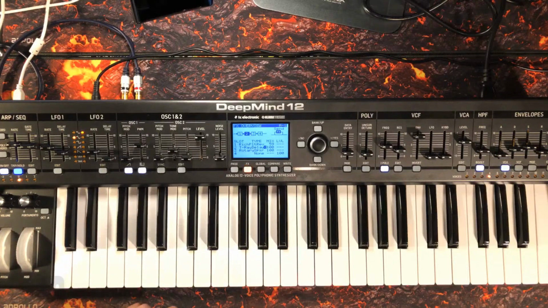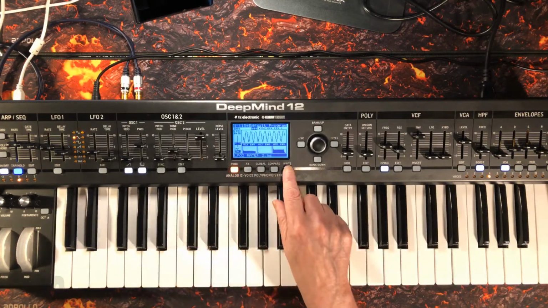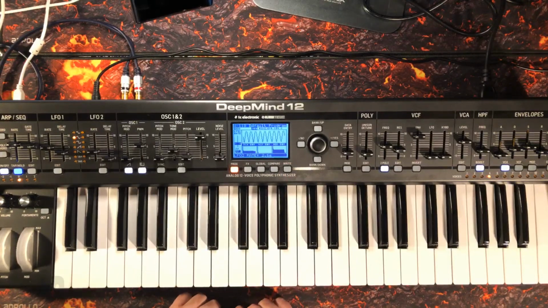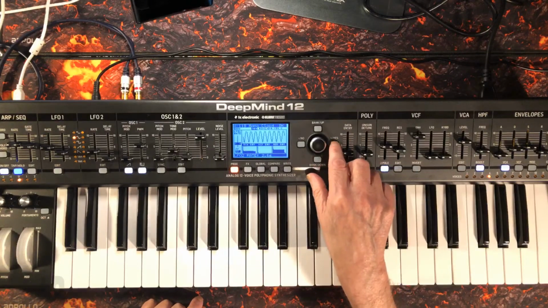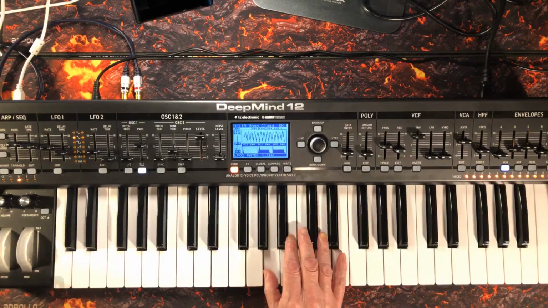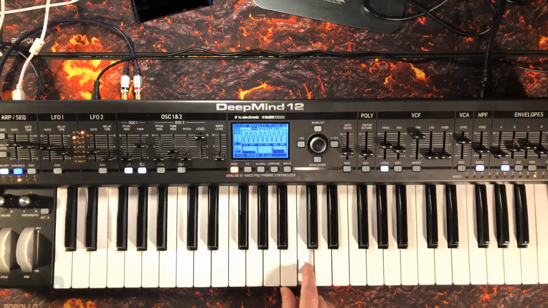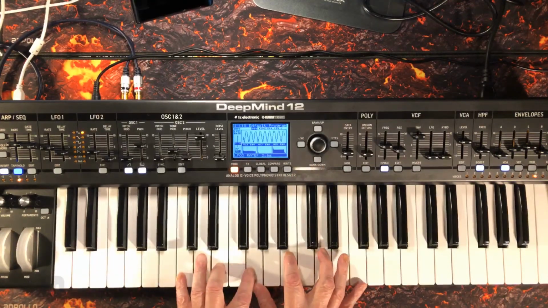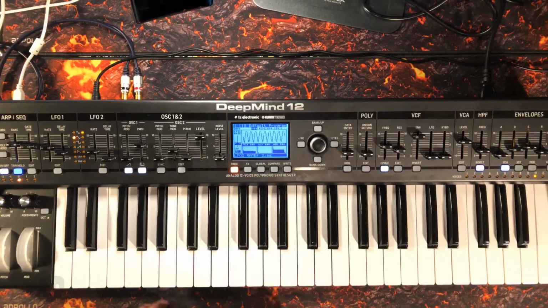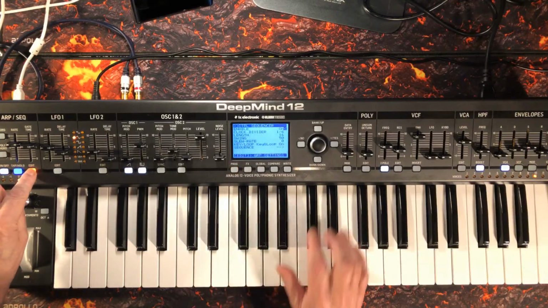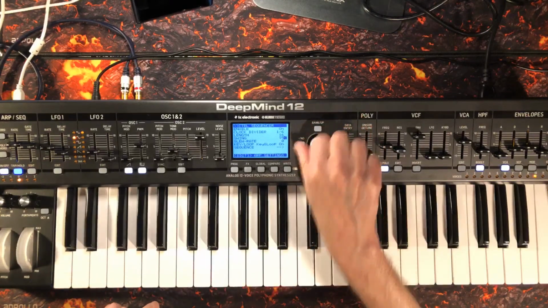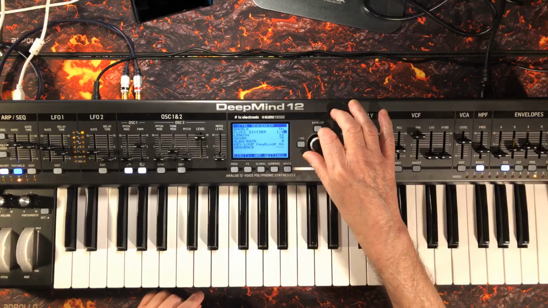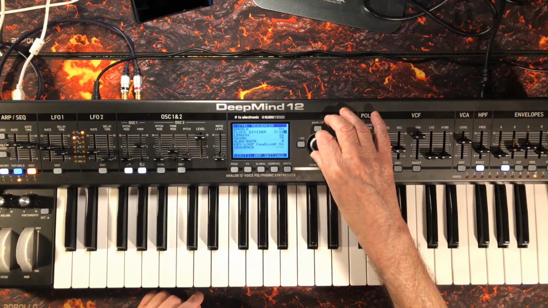Awesome stuff. Now it will have remembered the fact that it's an arpeggio. So the swing. Oh, hang on a minute.